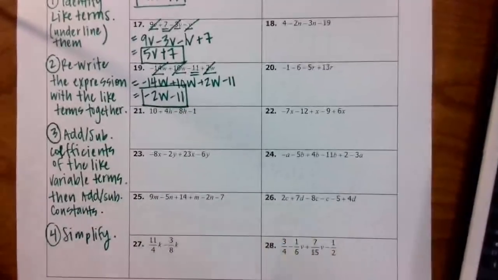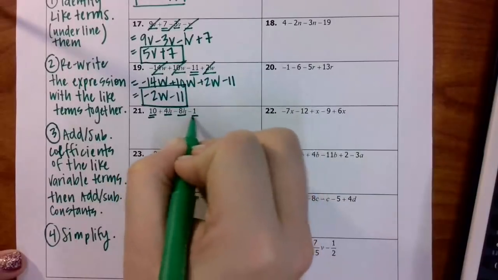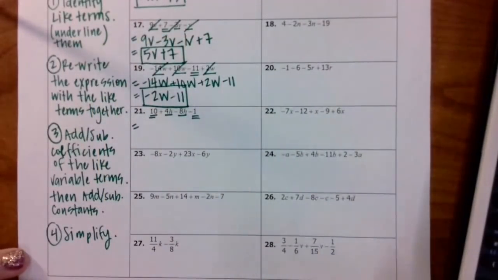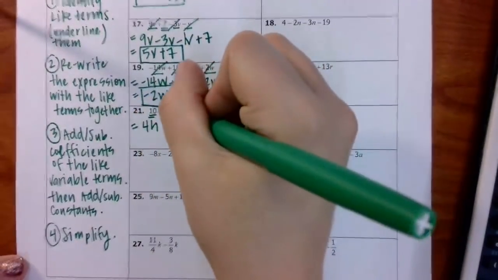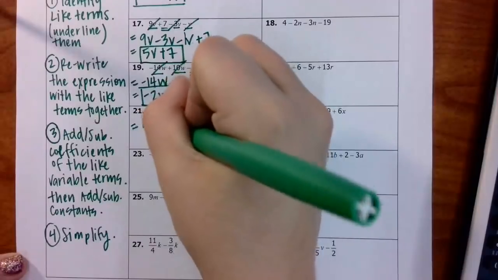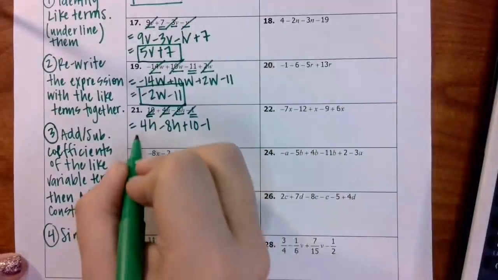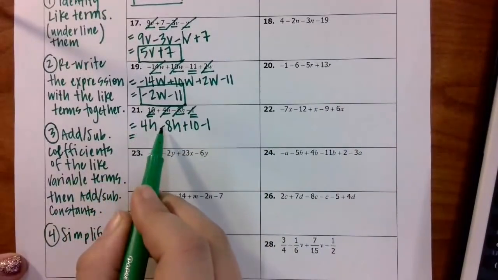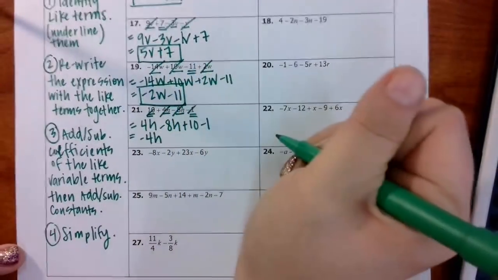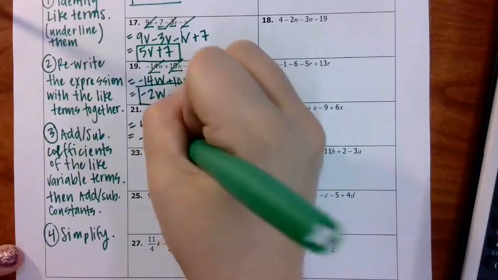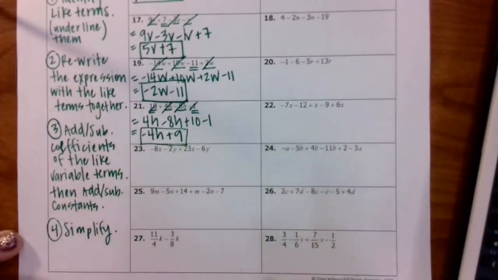Looking at 21. That's a constant, that's a variable term, that's a variable term, that's a constant. Second step, I'm going to rewrite for h. Remember what's in front of it goes with it, so since there's a subtraction sign in front of my 8, it's going to be minus 8h plus 10 minus 1. Now I'm just going to go left to right. 4 minus 8 is negative 4. Please use your calculator. Plus 10 minus 1, which is 9, so plus 9. Can't combine any more like terms. That's my final answer. Number 23.